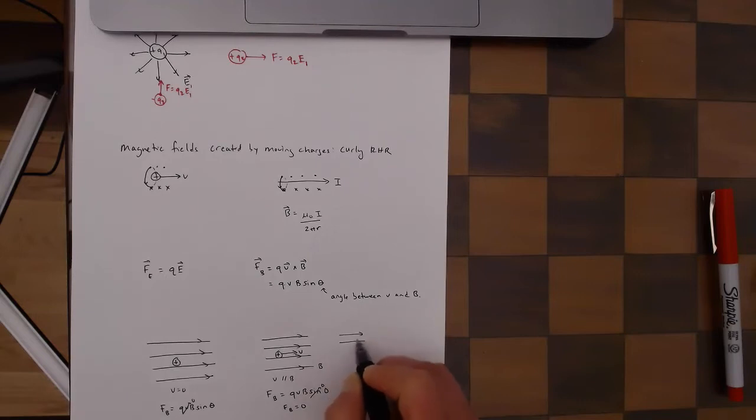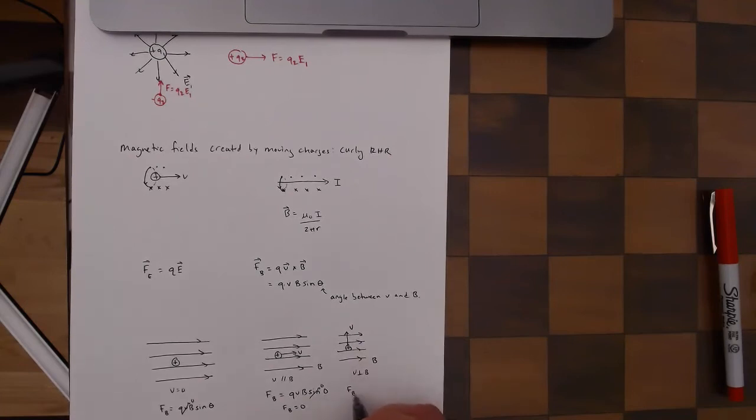So the only way you can get a magnetic force is if you have some component of this velocity going perpendicular to B. So in this case, they're perfectly perpendicular. So now if I do the equation, qVB times the sine of the angle between V and B is 90 degrees. So sine of 90 is 1. And we see that the magnetic force is maximized when this angle is 90 degrees.